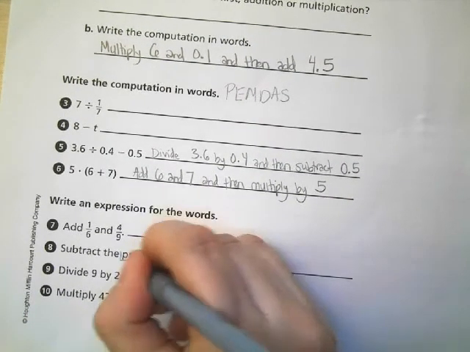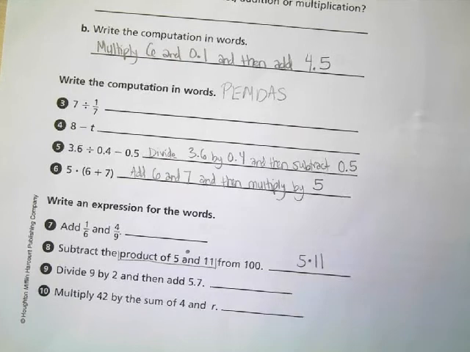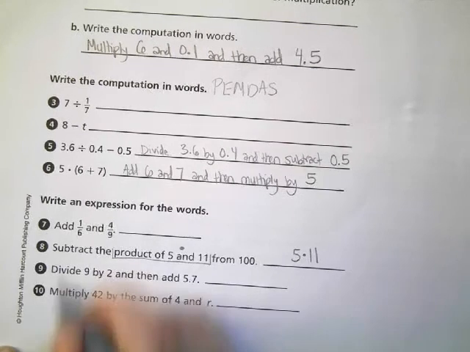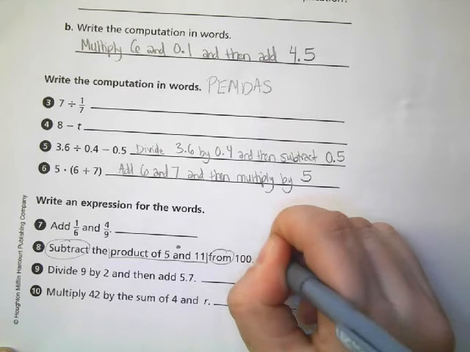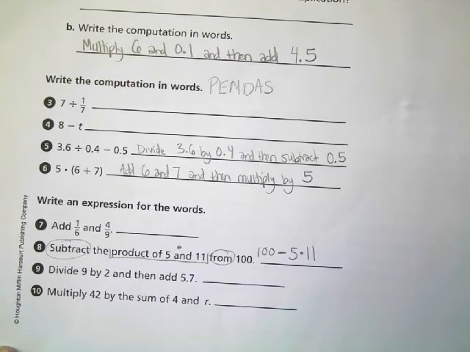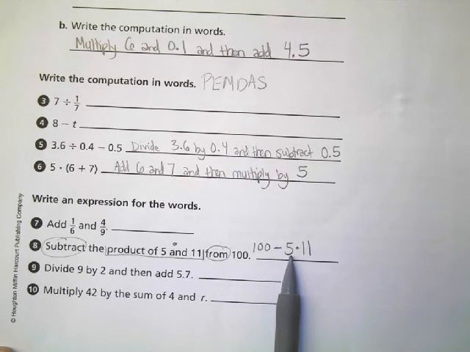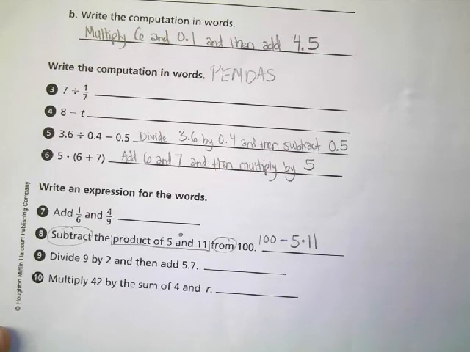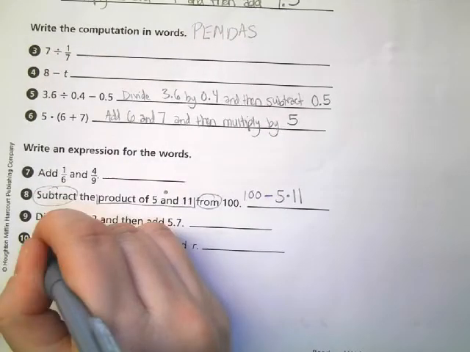Okay. But on 7, 8, 9, and 10, you are writing the expression. I'm not going to help you with 7. I think number 8 might be good to help you with. It says subtract the product of 5 and 11. Product of 5 and 11 means multiply. So you have to have that on there, the 5 times 11. You have to. But you're supposed to subtract that from 100. So remember, subtract from means I turn around and it does that. I don't need parentheses because multiplication would happen first because it's the order of operations. So that's how that one works.